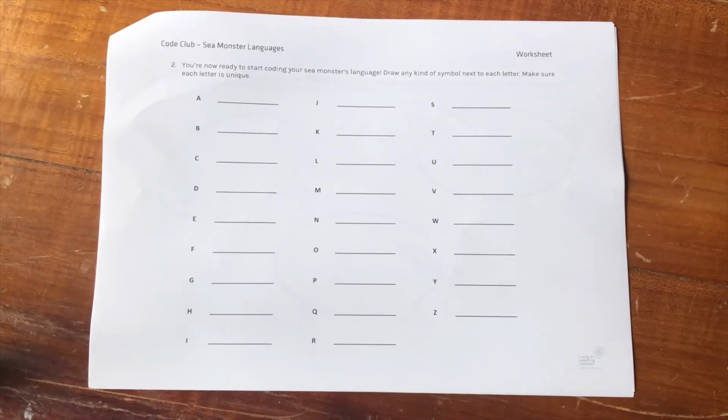So what I'm going to get you guys to do now is to fill in every letter on your worksheet with symbols, emojis, pictures, anything that you would like. Once you're done with that, come over to video number 3 and we can start to form your sentences. Sound good? All right, good luck.